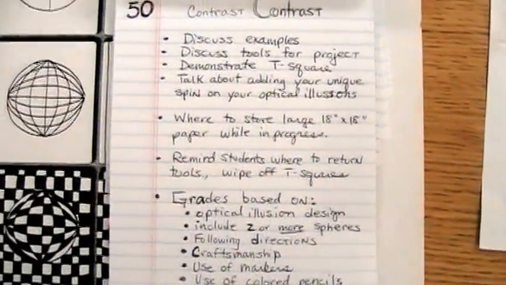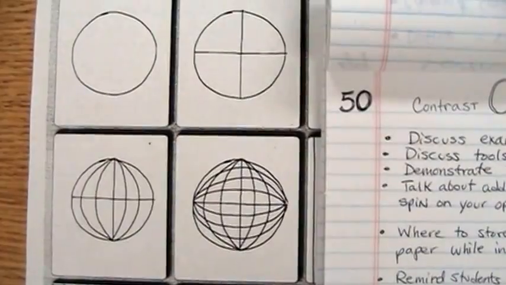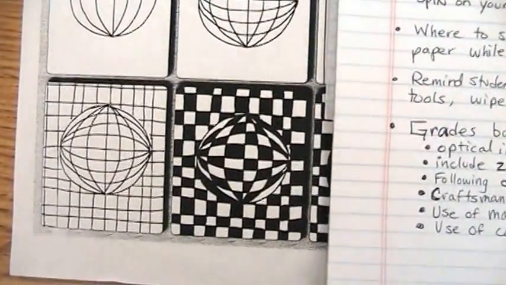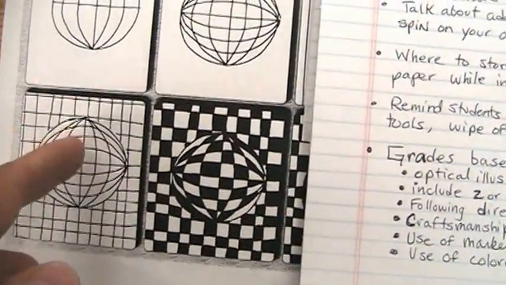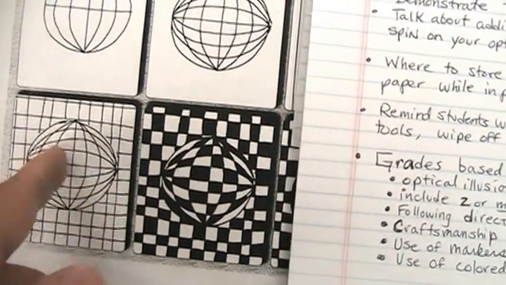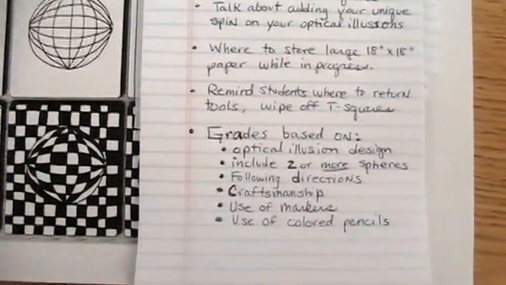When you're ready to make the spheres, here's one example for how to start. So that's 1, 2, 3, 4, and then 5 right there. And the more of the angles you put in, the curves, the better this is going to look actually. It's going to look more like an optical illusion.